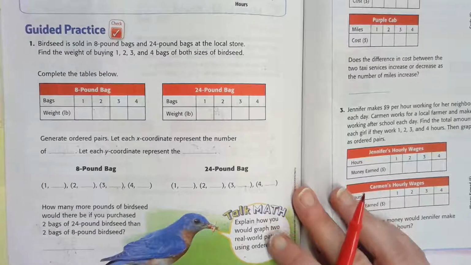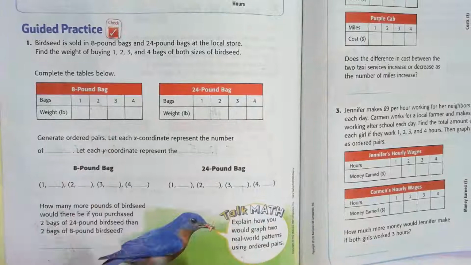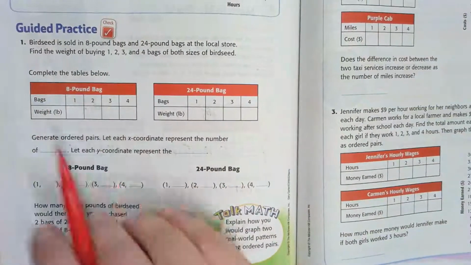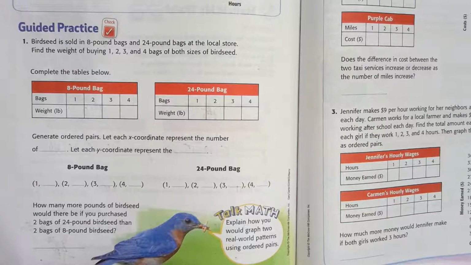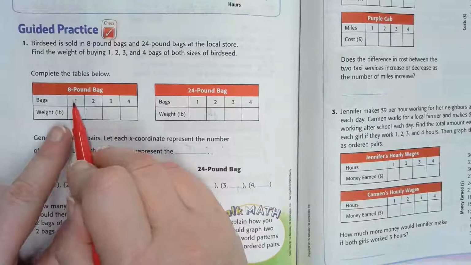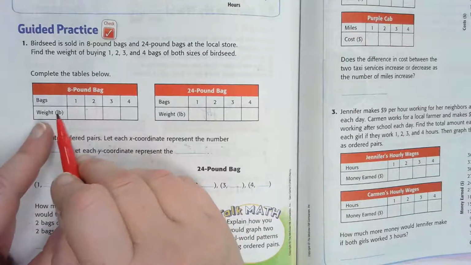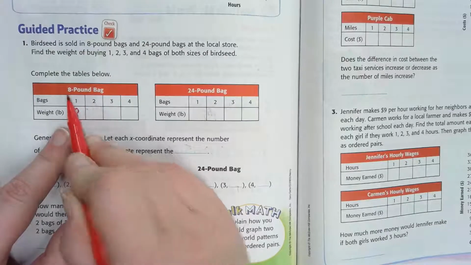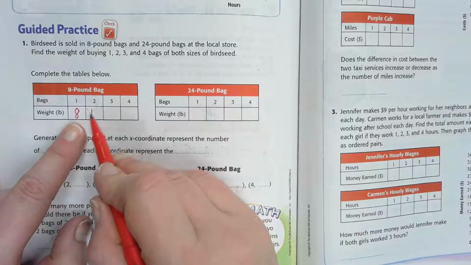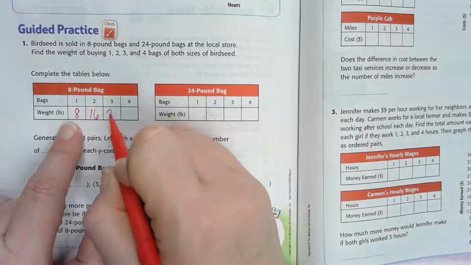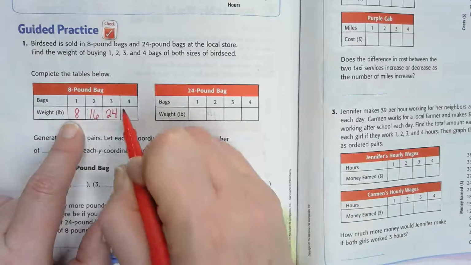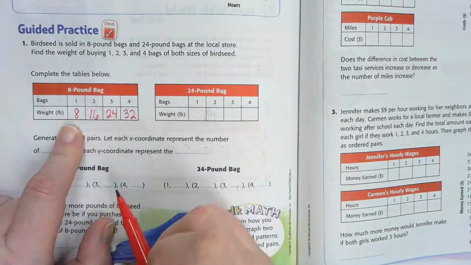but let's take a look at it and see if we can come up with the graph or the chart. It says birdseed is sold in 8-pound bags and 24-pound bags at the local store. Find the weight of buying 1, 2, 3, and 4 bags. Okay, so for an 8-pound bag, 1 bag would be 8 pounds. 2 would be 8 times 2, or 16. 3 would be 8 times 3, which is 24. 4 would be 8 times 4, which is 32.